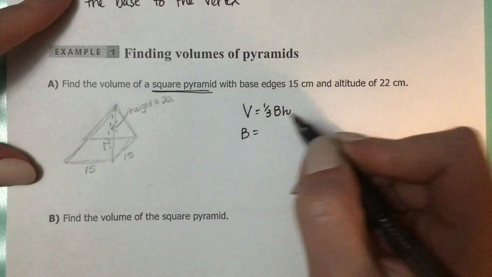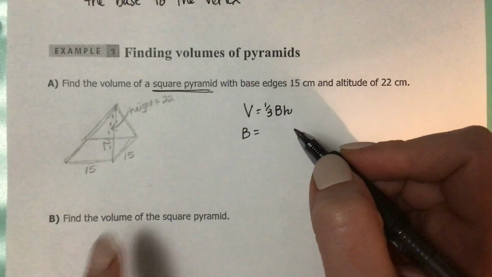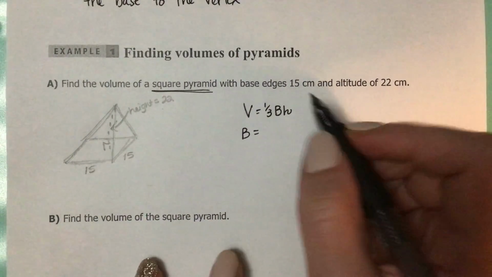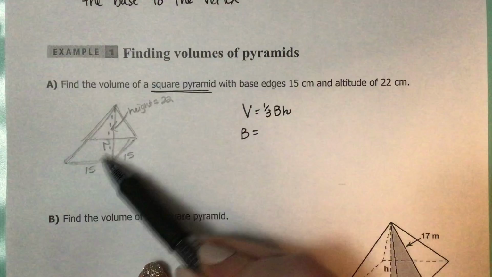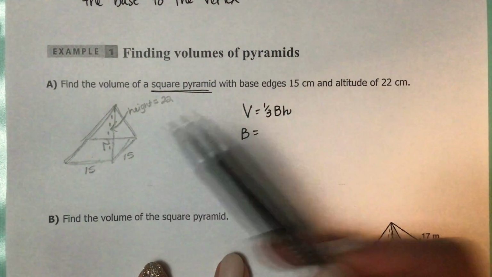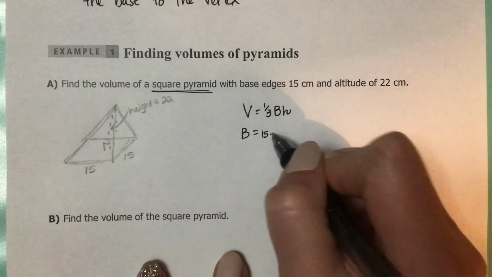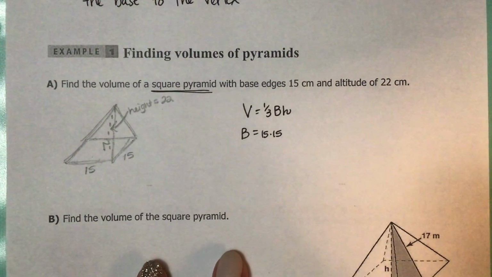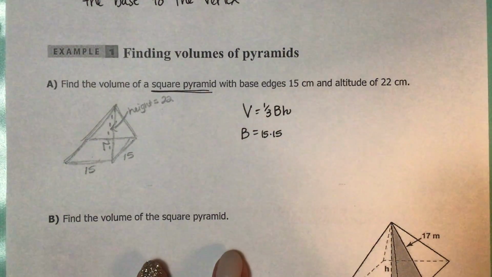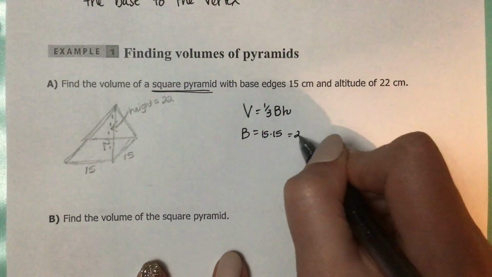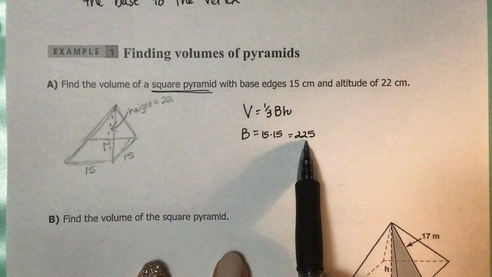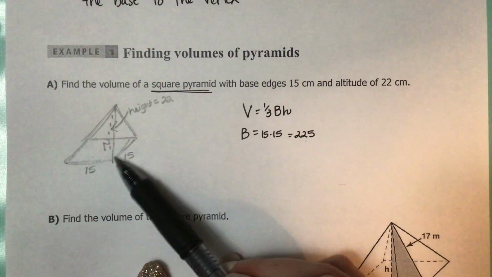Well, to find the base of the pyramid, this is a square, so we're going to find the area of the bottom, which is length times width or side squared because it's a square. So it's going to be 15 times 15. When we put that into our calculators, we're going to get 225. Okay, 225 is the area of just the bottom.